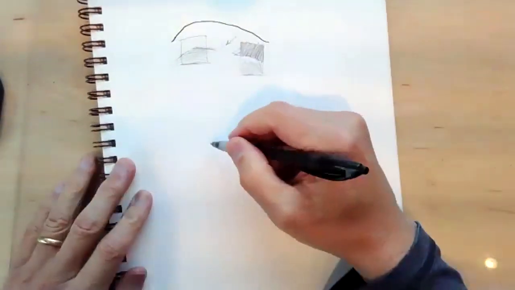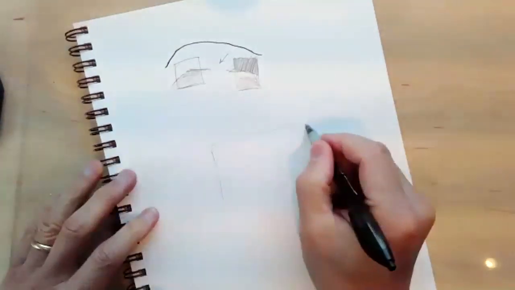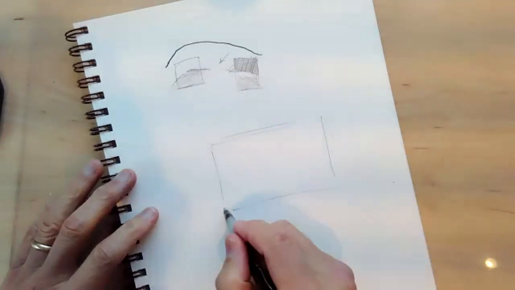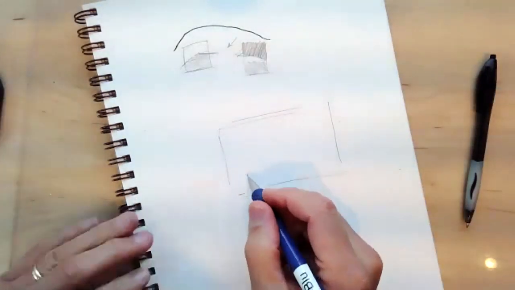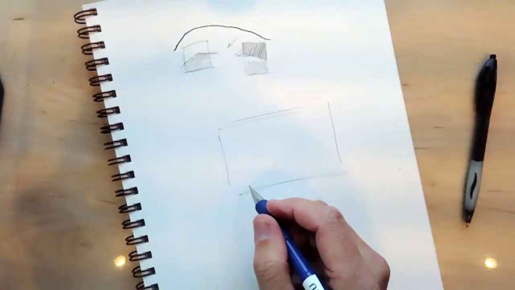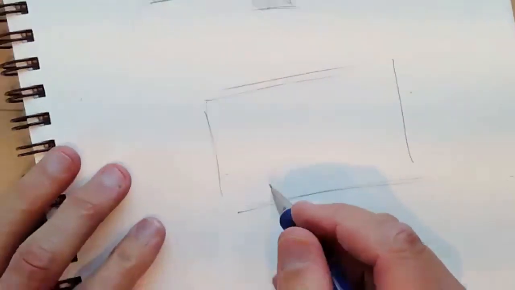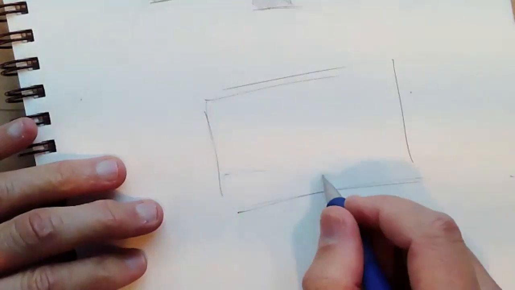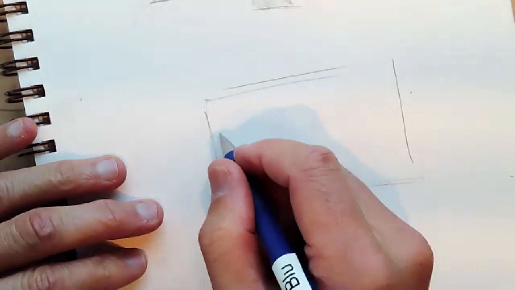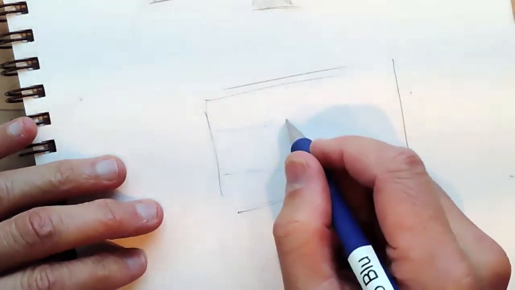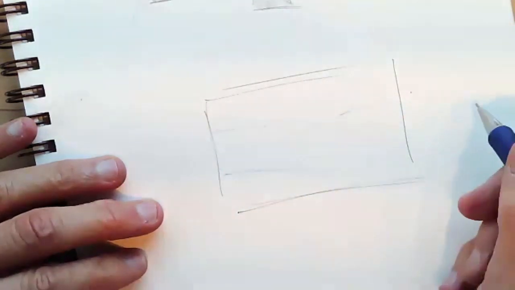I've got a little landscape, and in my landscape, let me block a few things in. We'll zoom down on this. I'm going to have a foreground, a middle ground, and some form of a background back there.